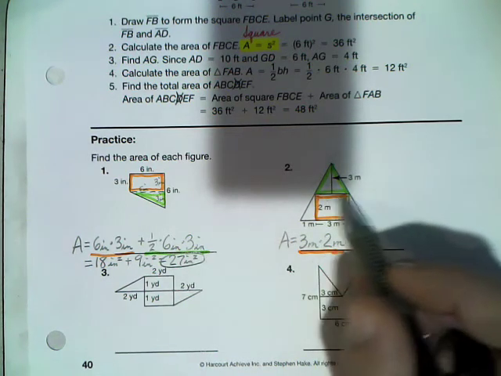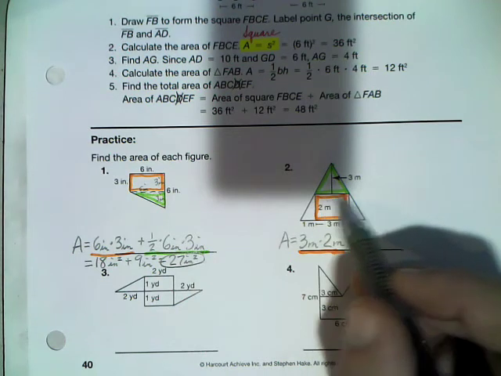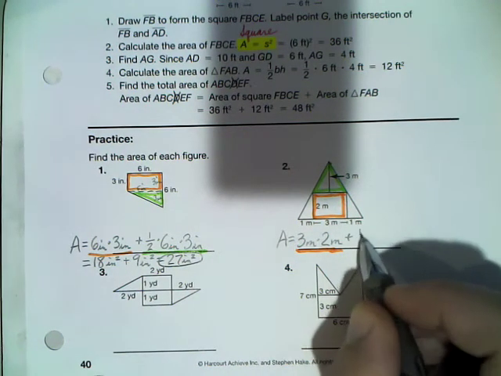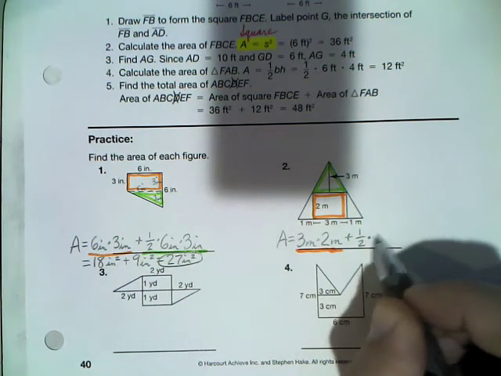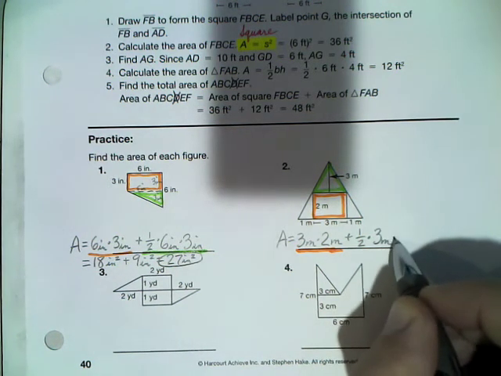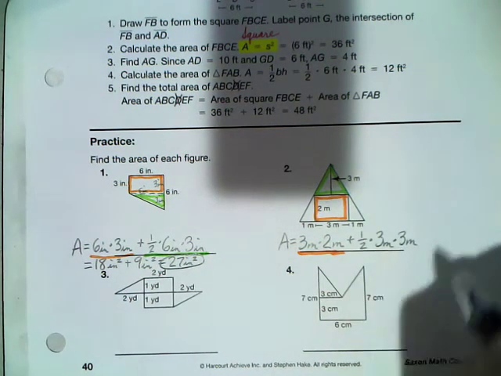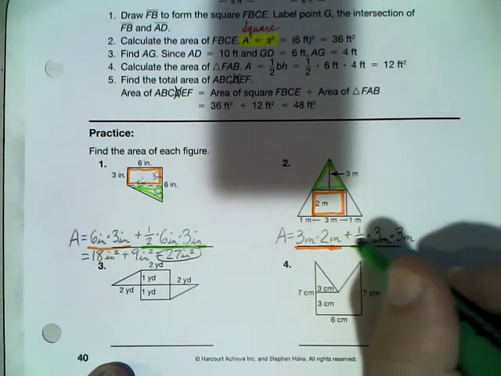So this side of the triangle is, well, if that's 3 meters on the bottom of that rectangle, it's 3 meters on the top of the rectangle. So the base is 3 meters. So 1/2 times 3 meters for the base times, well, 3 meters for the height. So that's my green portion right there.